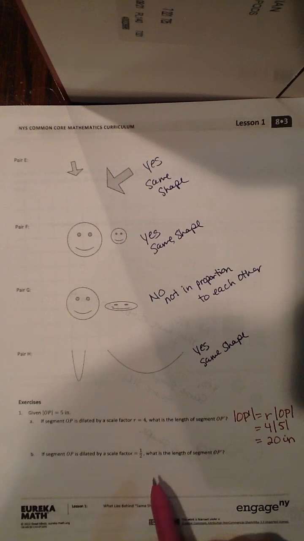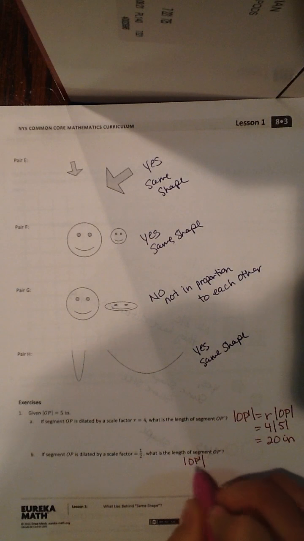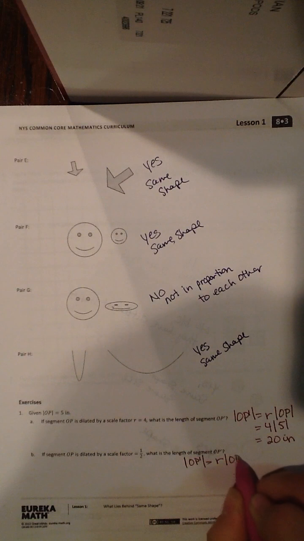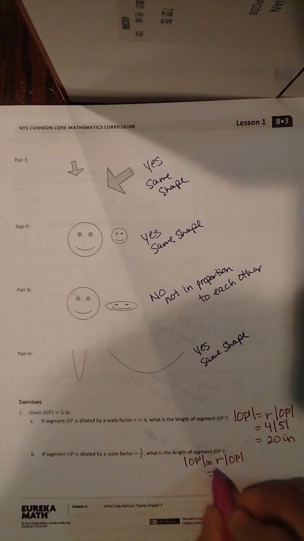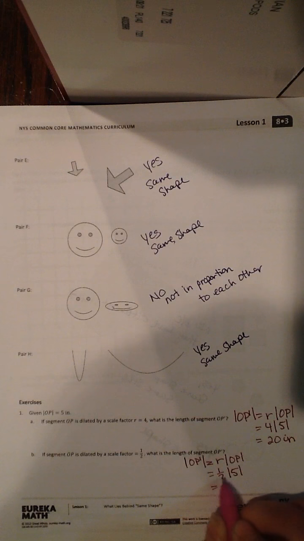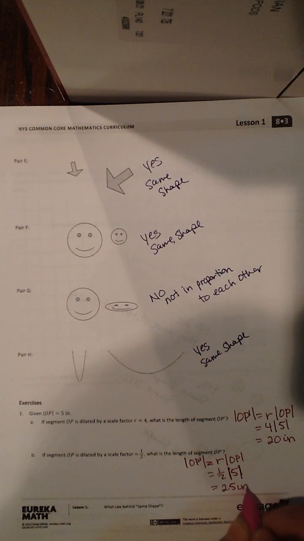Here we're just using a scale factor of 1/2. So the distance from O to P prime would be our scale factor times the distance from O to P. Our scale factor was 1/2, and our distance from O to P was 5. So 1/2 of 5 is 2.5 inches.